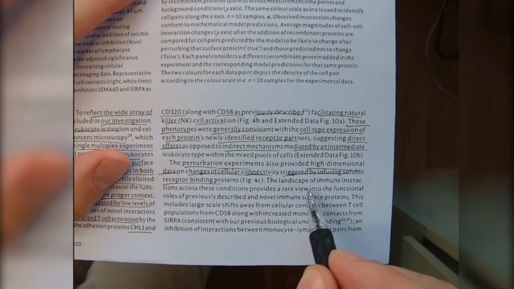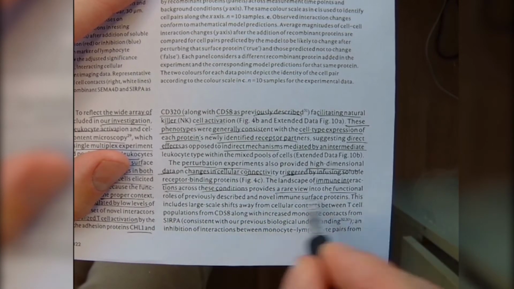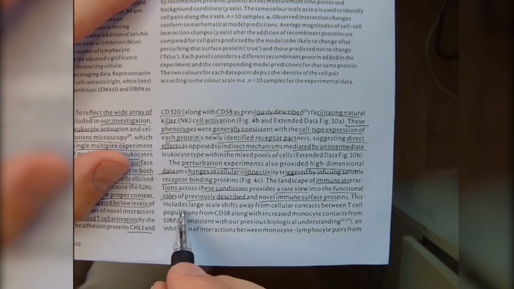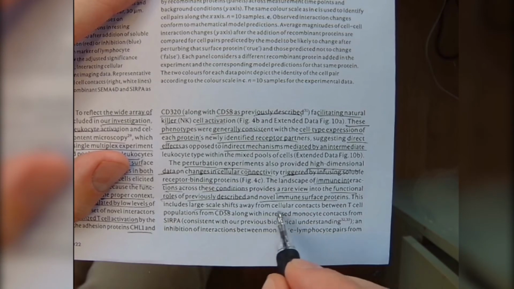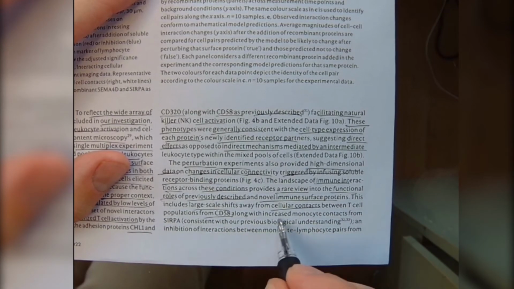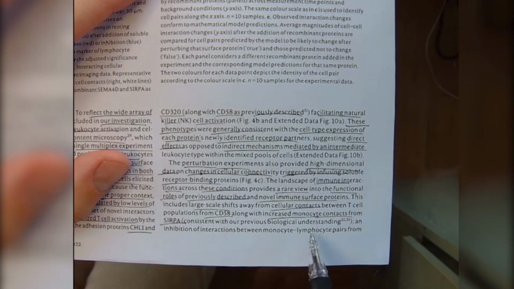The landscape of immune interactions across these conditions provides a rare view into the functional roles of previously described and novel immune surface proteins. This includes large-scale shifts away from cellular contacts between T-cell populations from CD58 along with increased monocyte contacts from SERPA, which is consistent with our previous biological understanding.